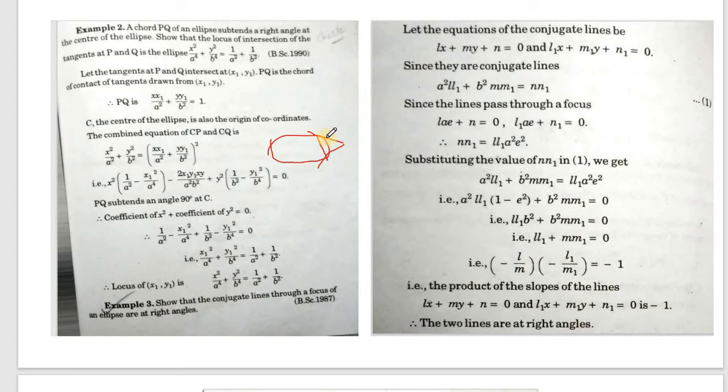This is P and this is Q. And we shall take this point to be say T of x1, y1, the locus of which we are trying to find.